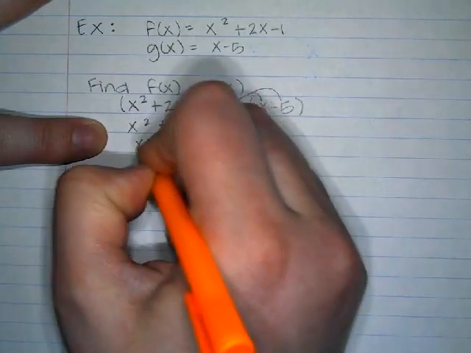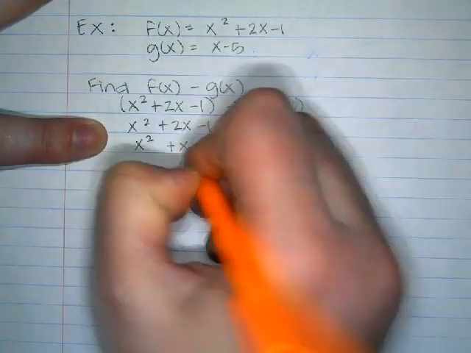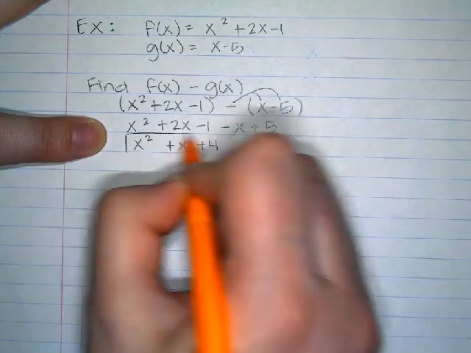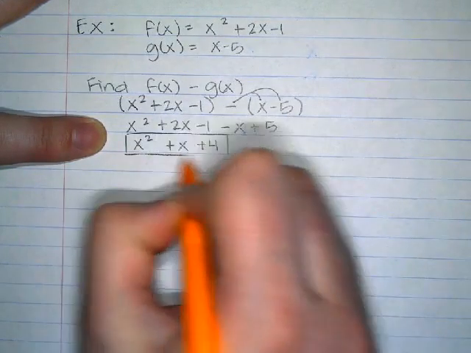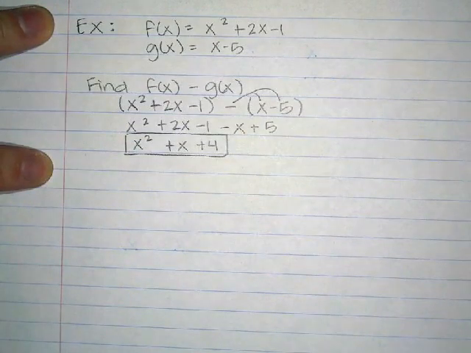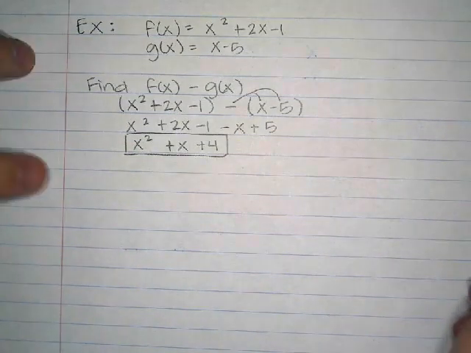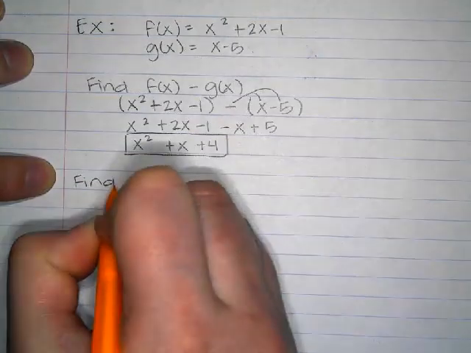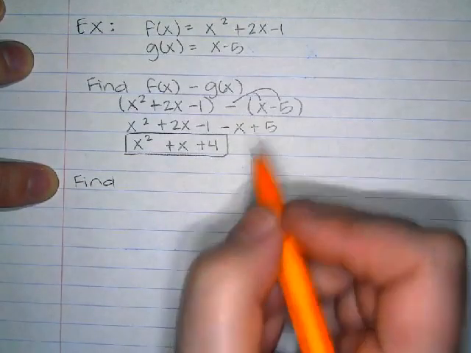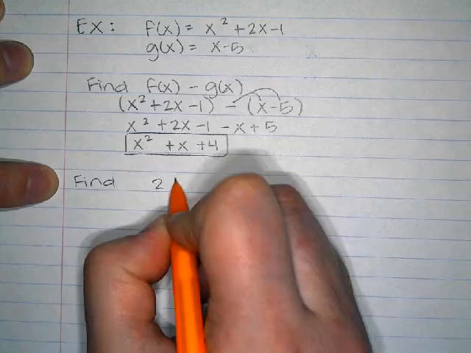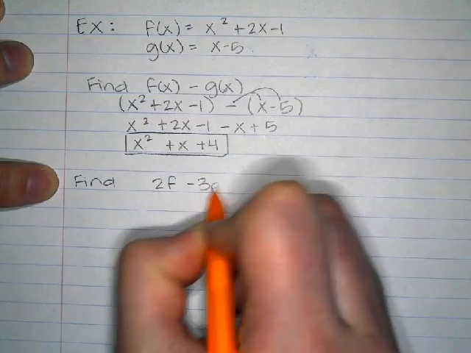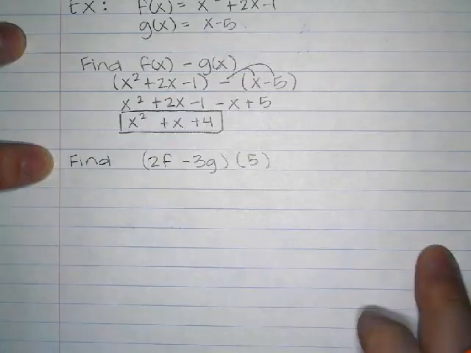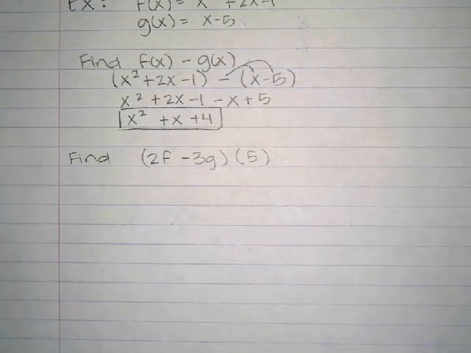Okay, so if I subtract f and g, I get x squared plus x plus 4. What if I do 2f minus 3g of 5? Now this time we're not going to do two methods, we'll just do one. How would you guys like to find the answer for this?